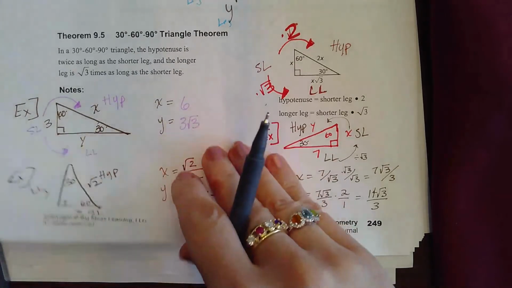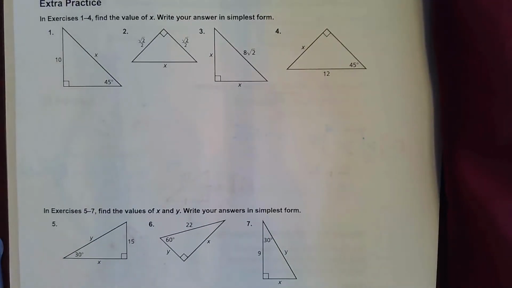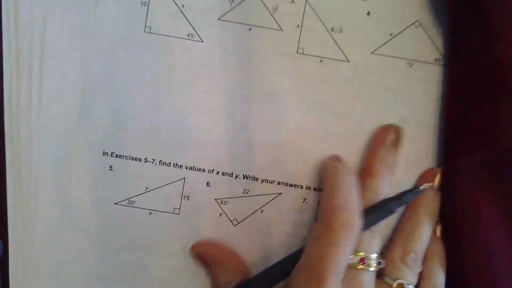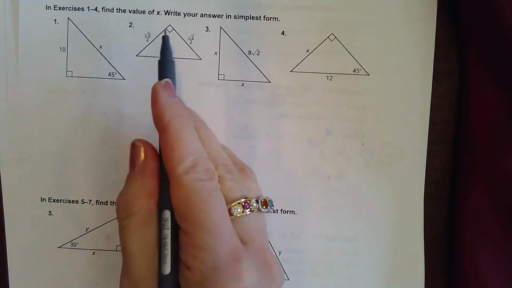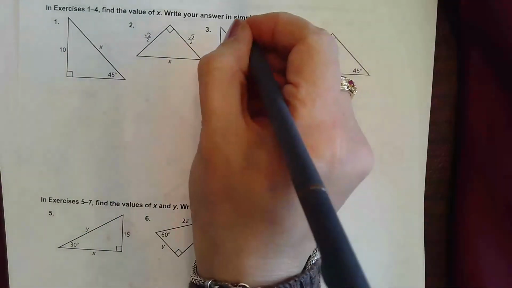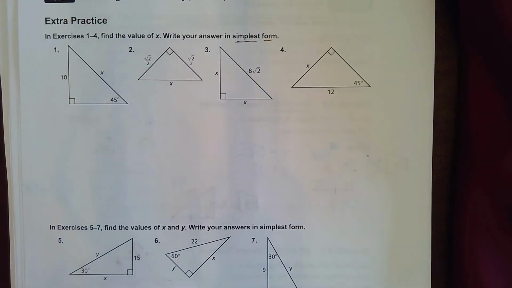All right, let's take a look at some extra practice. So this is on page 250. Let's take a look at some of these problems. I'm not going to do them all, but I thought maybe we'd do a few of these. In numbers 1 through 4, it asks you to find the value of x, write your answer in simplest form. I normally call this reduced radical form. Big Ideas uses the word simplest form, but again, it means the same thing.